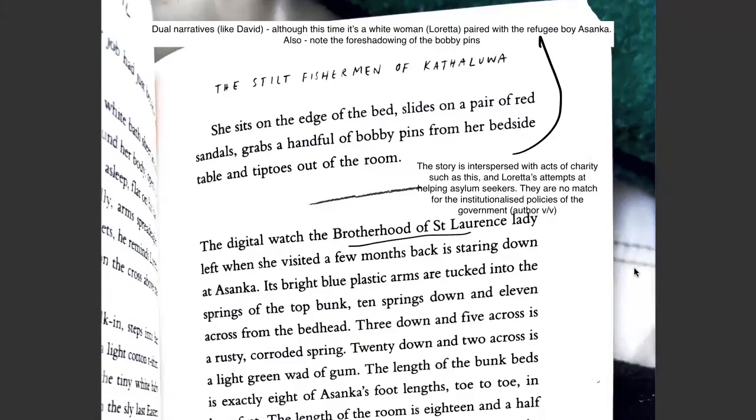Hi everyone. So in this clip, I'm just going to go through my annotations, talk them through to you, that I've made for the story from Foreign Soil, The Stilt Fisherman of Catalua.